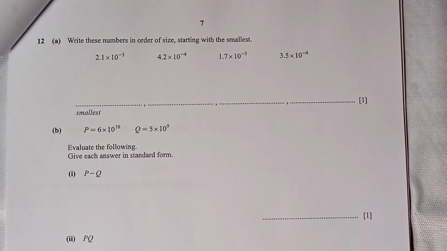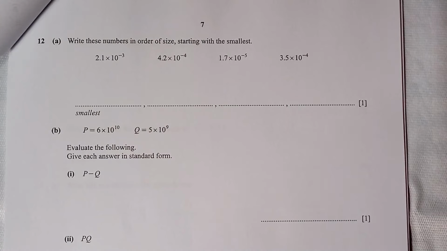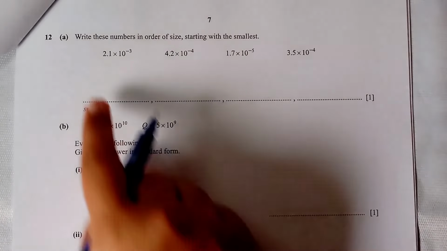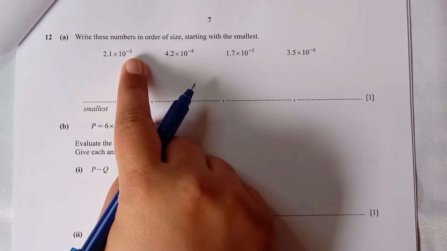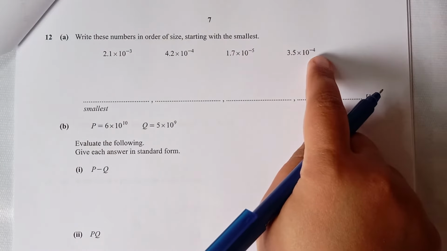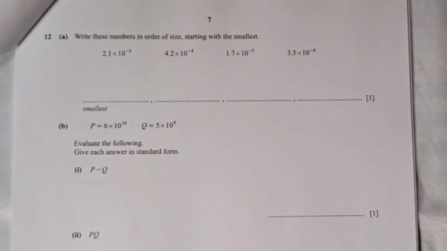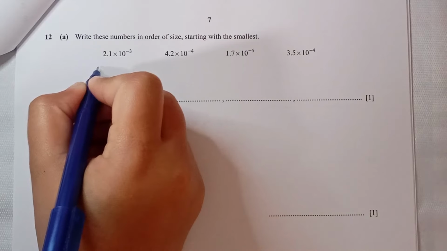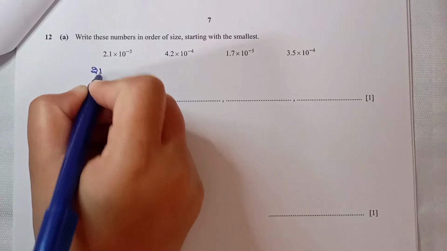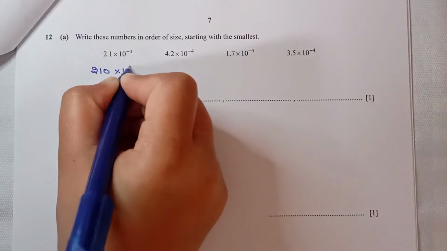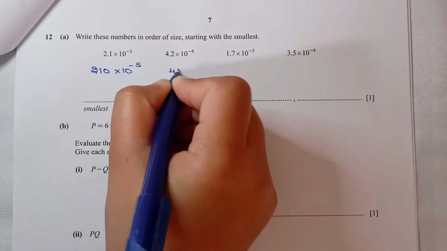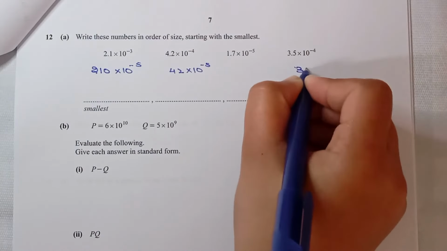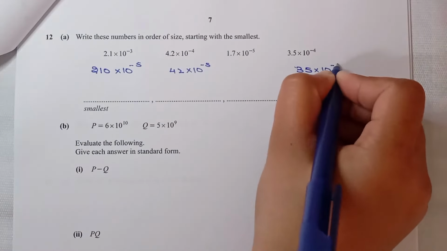Now question number 12. In A part, write these numbers in order of size starting with the smallest. Okay, so as you can see, the exponents are negative 3, negative 4, negative 5, negative 4. We need to convert them into the same exponent. Let me convert them into negative 5. So for negative 5 would be 210 times 10 exponent negative 5. This would be 42 times 10 exponent negative 5. This stays the same. It would be 35 times 10 exponent negative 5.